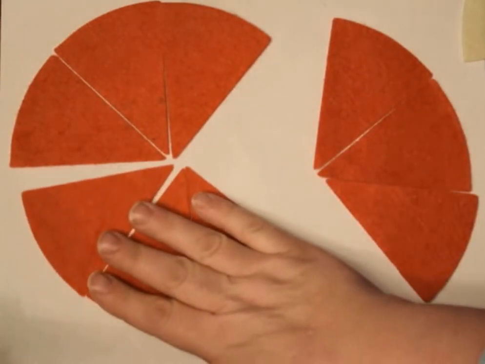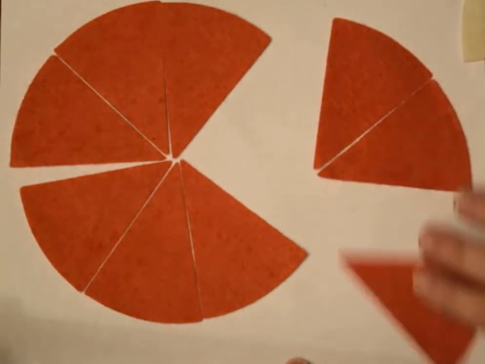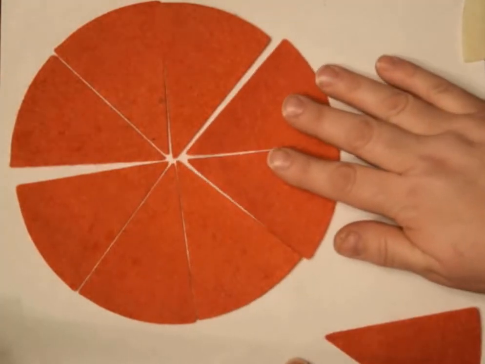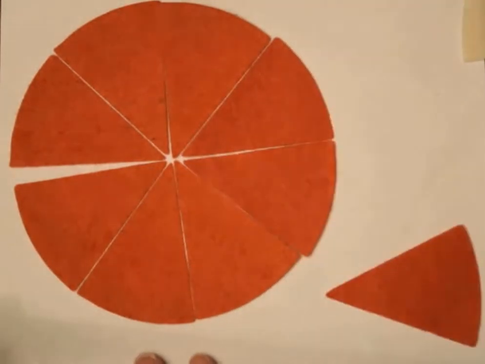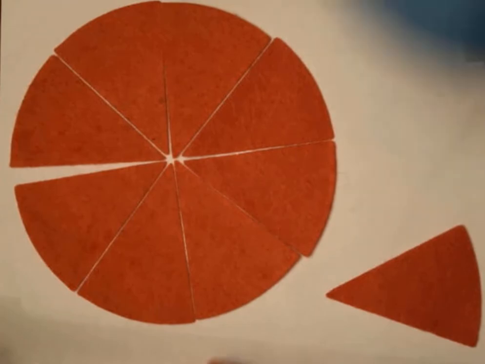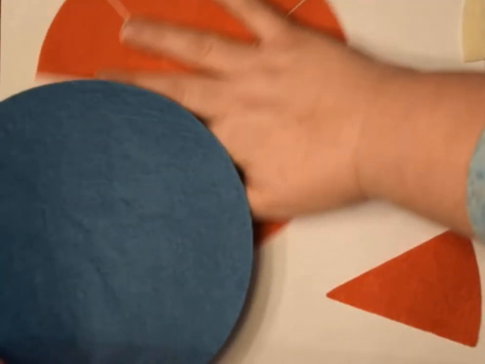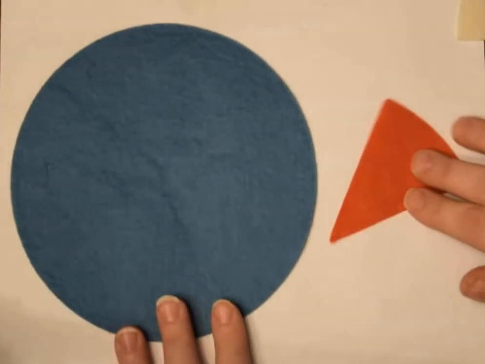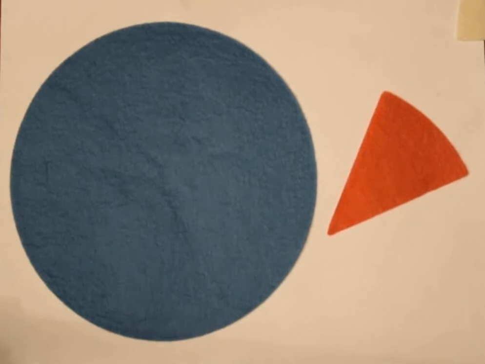Well, if we put these all together, what do we get? Well, this is the same thing as 1, so I can swap that out for 1 and 1/8. So the answer would be 1 1/8.